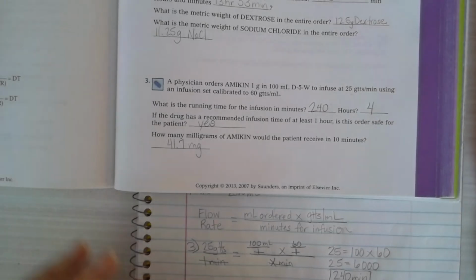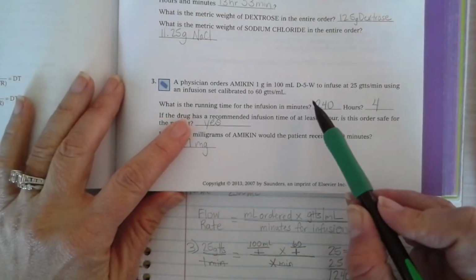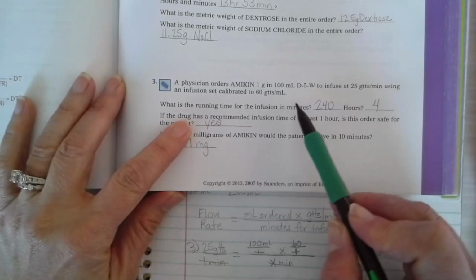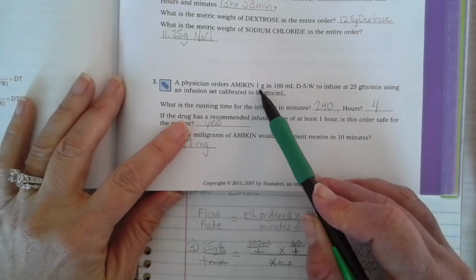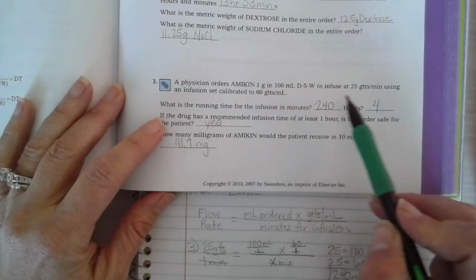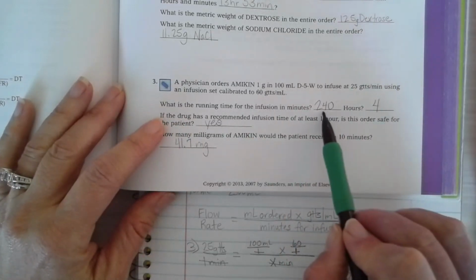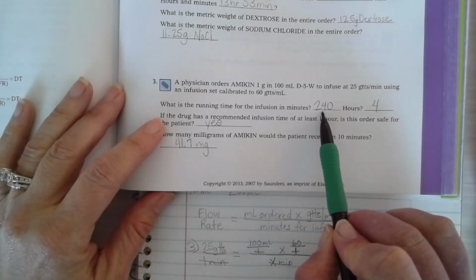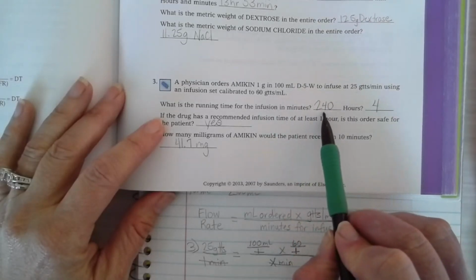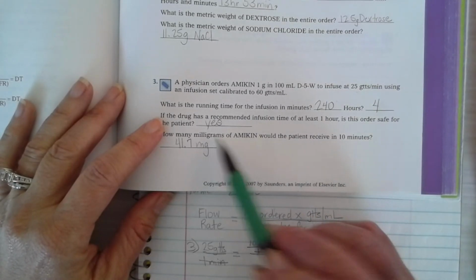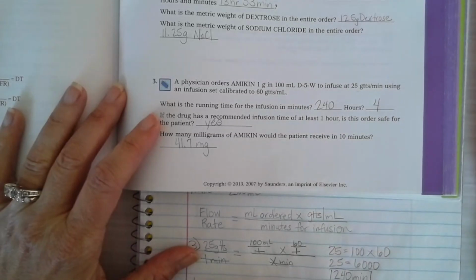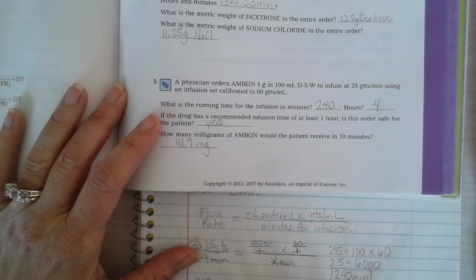So if we are going to infuse 1 gram in 240 minutes, but it's asking for milligrams, so we might go ahead and convert. Let's convert that 1 gram into milligrams. So we have 1,000 milligrams infusing in 240 minutes.